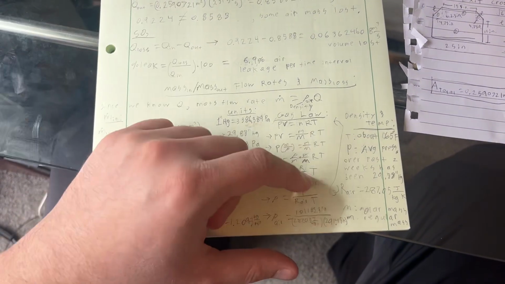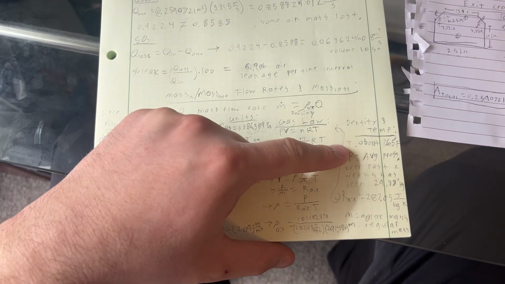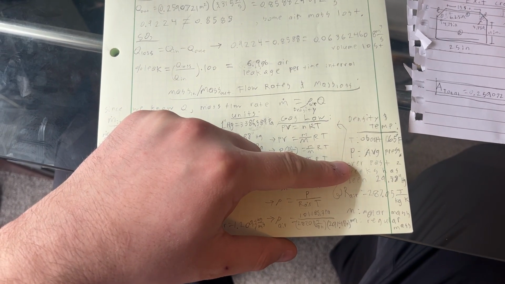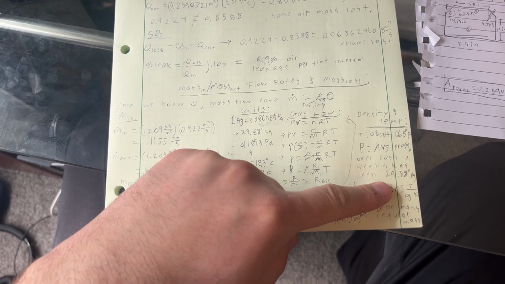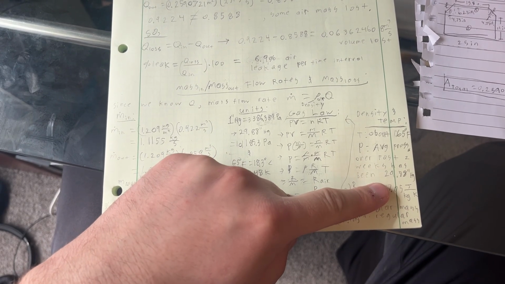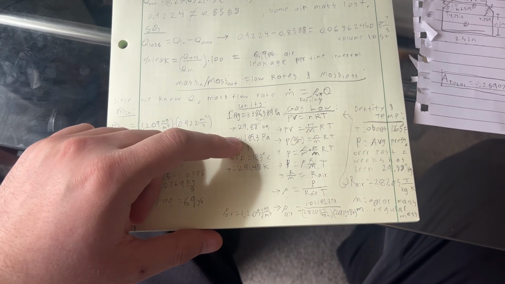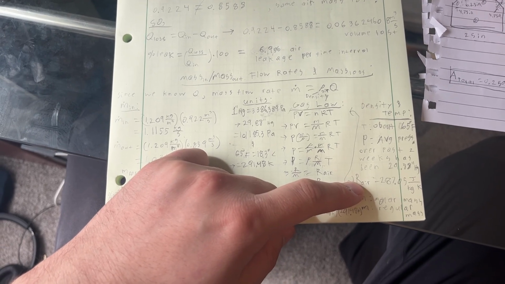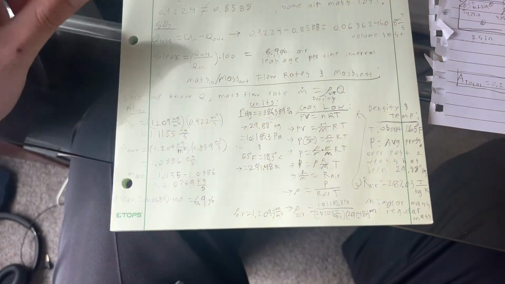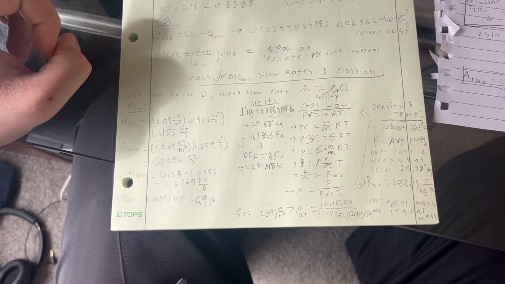The temperature was about 65 degrees Fahrenheit, so I converted that to Kelvin, and the average pressure over the past 2 weeks in West Jordan was 29.88 inches of mercury. Converted that to pascals, and then the gas constant for air is about 287.05 joules per kilogram Kelvin.